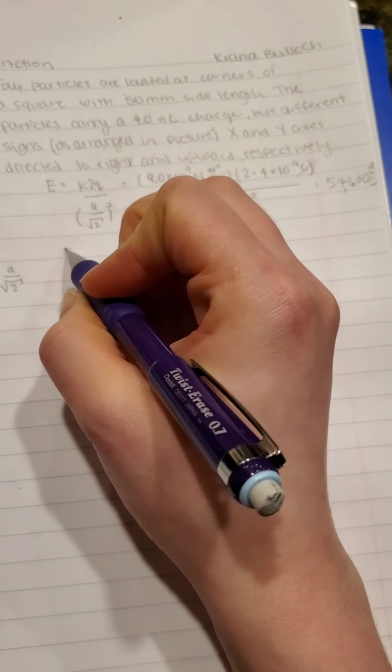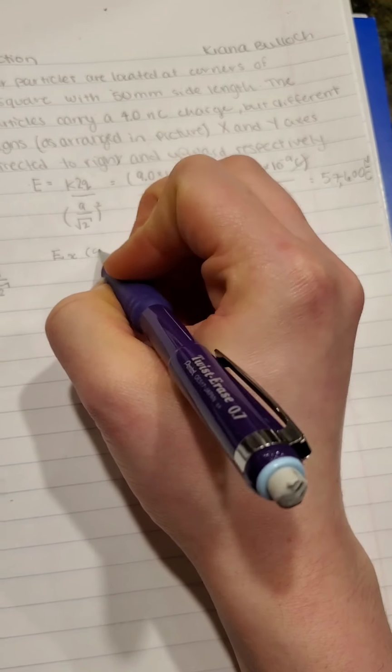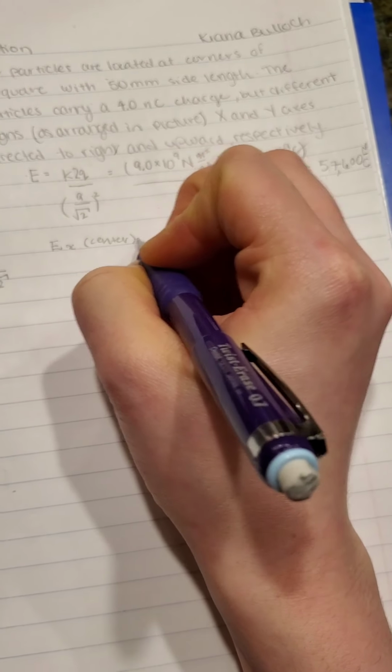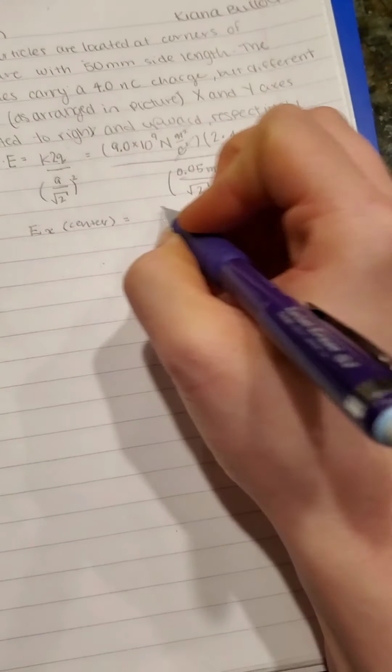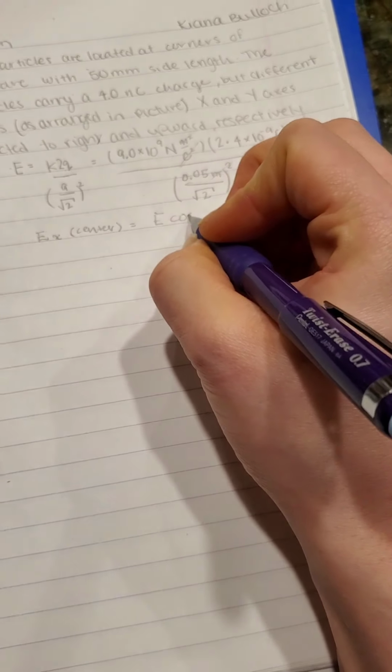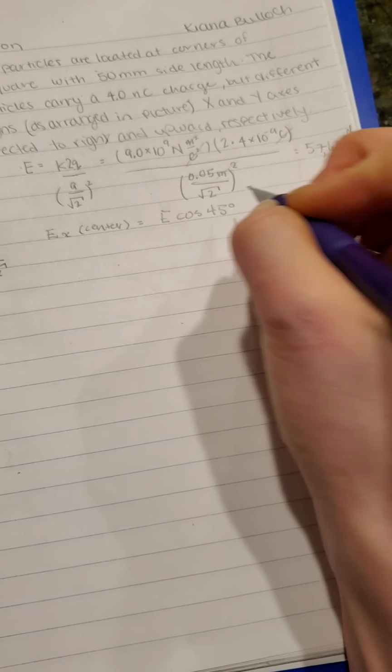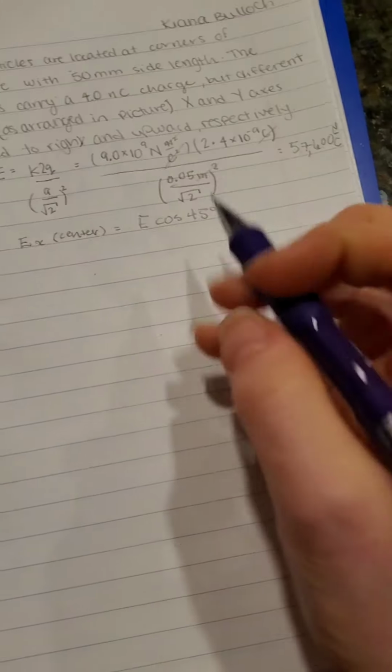Now we want to take the x component. So we're going to do E of x. I'm just going to take from the center. We know that to be E cosine 45 degrees, because we figured that out earlier.